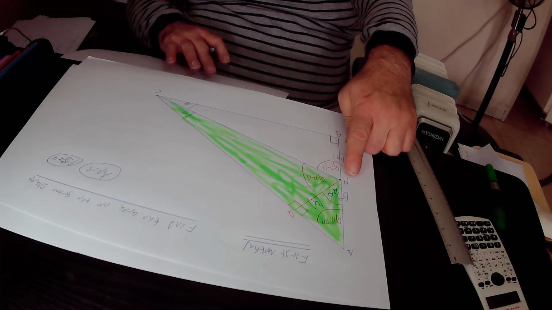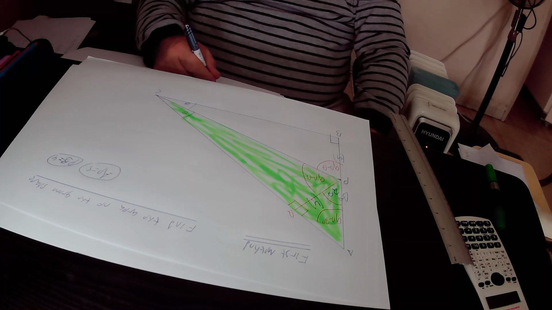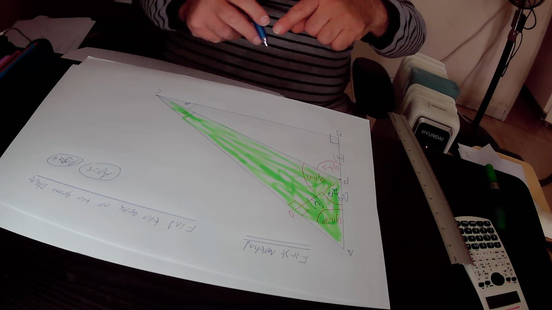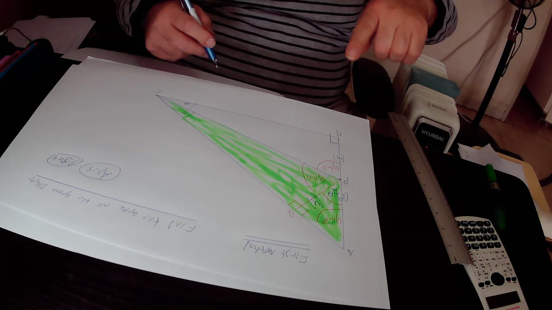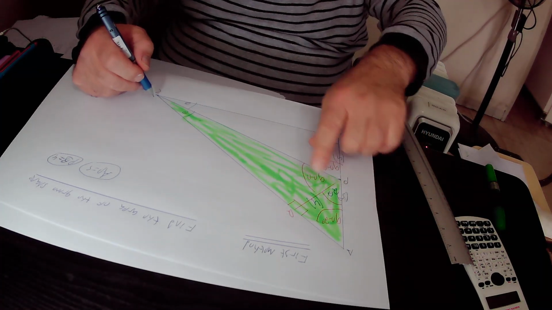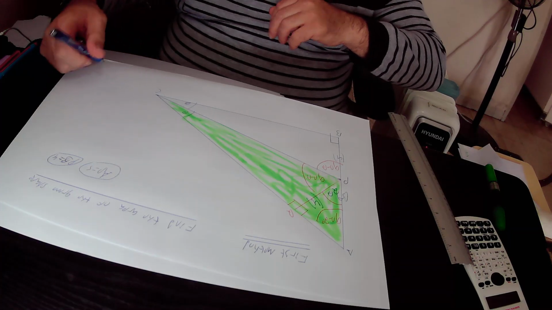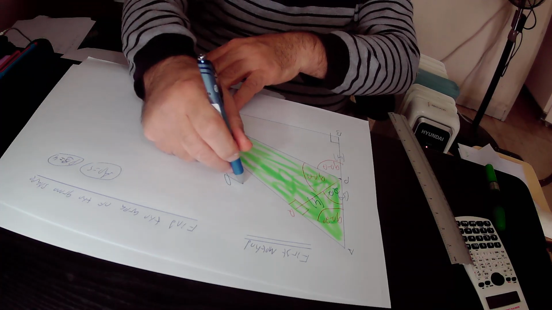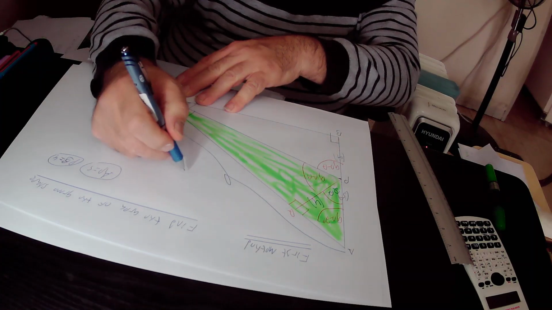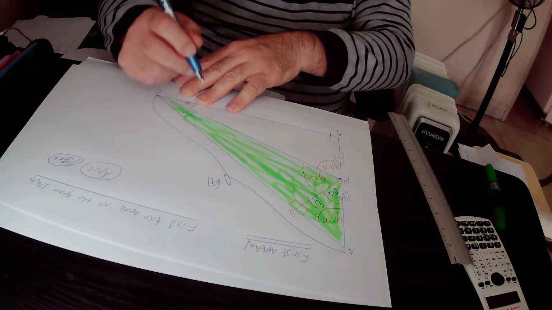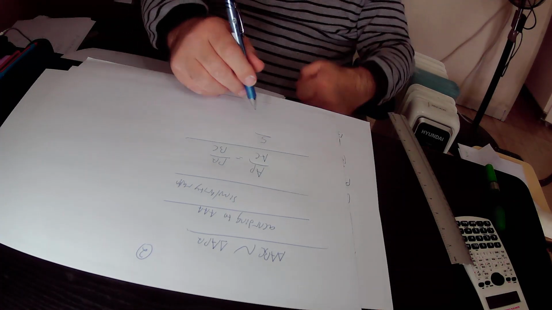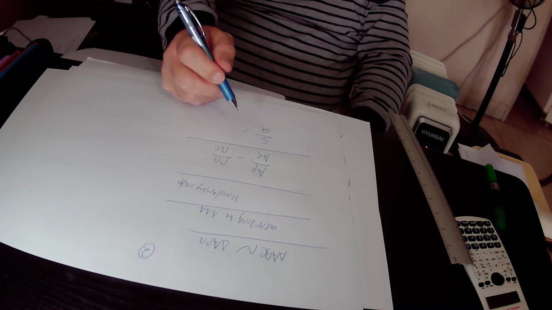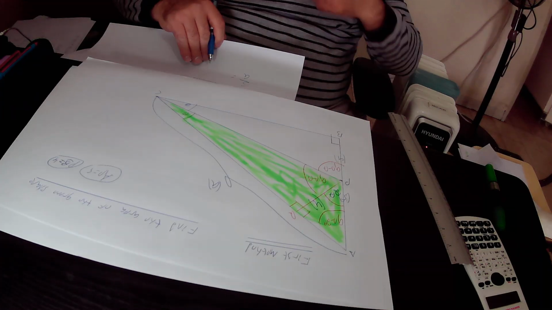AP is 5 over AC. We define side AC as A. So AC is A, and this was to PQ.